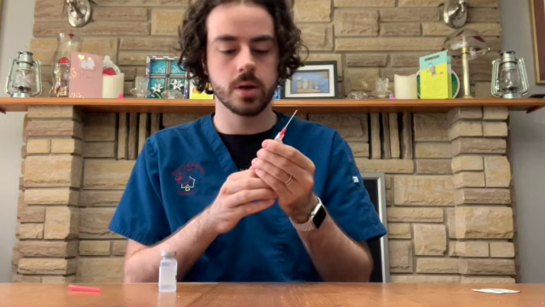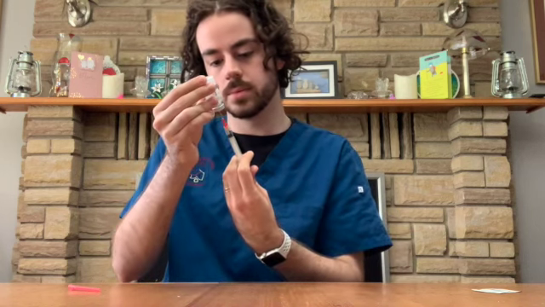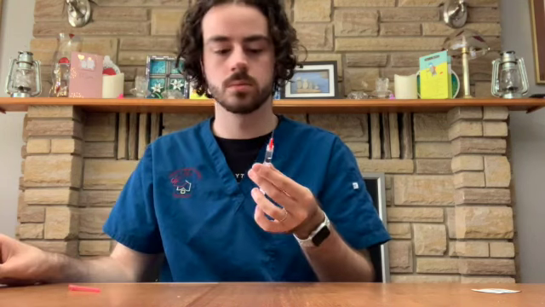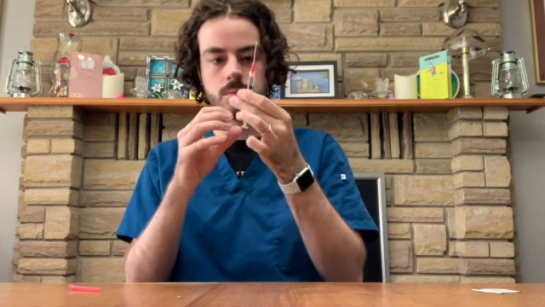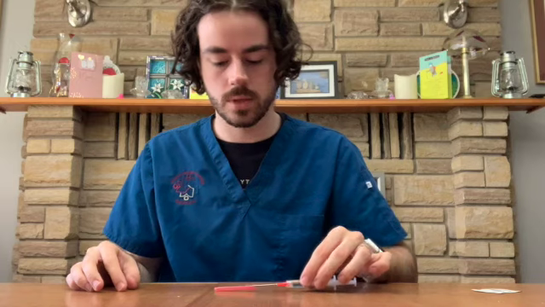I'm going to pull back to the amount of medication that I'm looking for, which is 1 milliliter. So I'm going to inject 1 milliliter of air. And then I can get to drawing up my medication, making sure not to get any air bubbles in. Perfect. And I'm just lining up the bottom of the rubber stopper to the line that I'm looking for. So the 1 milliliter line.